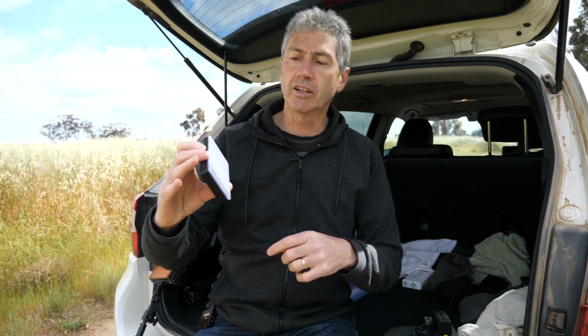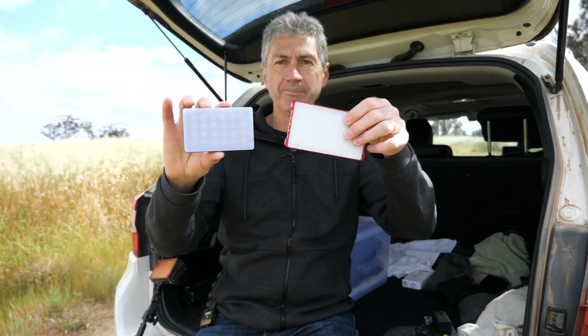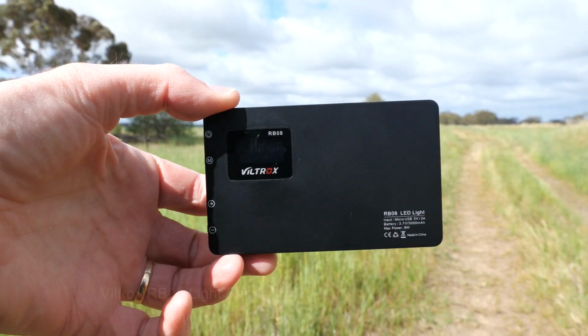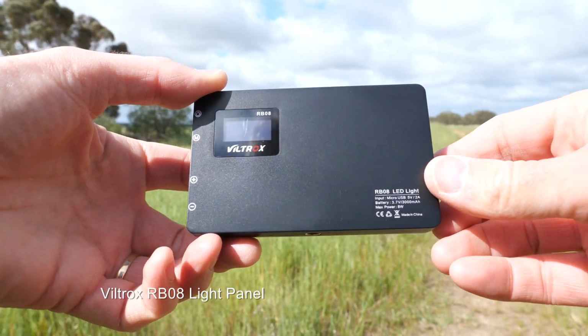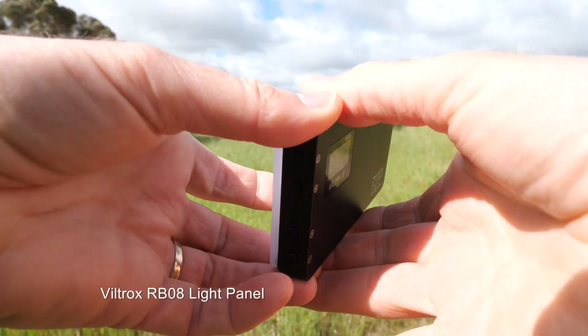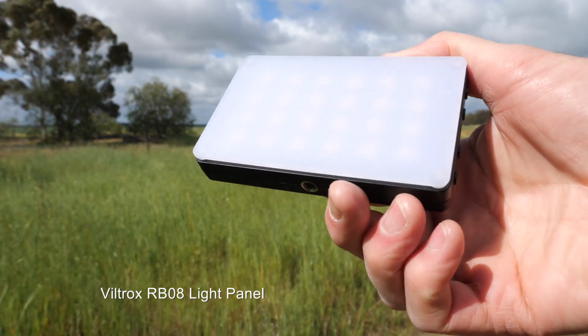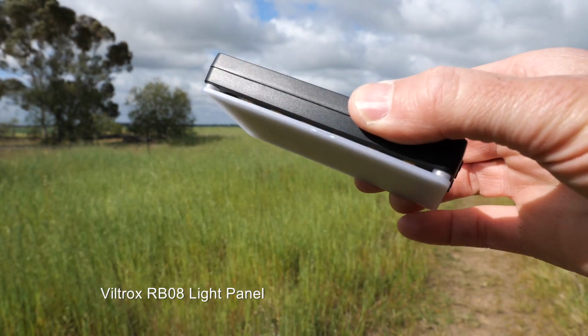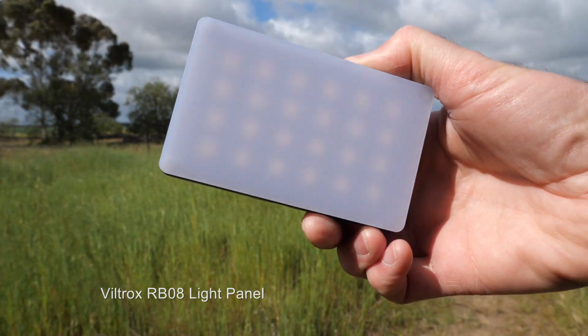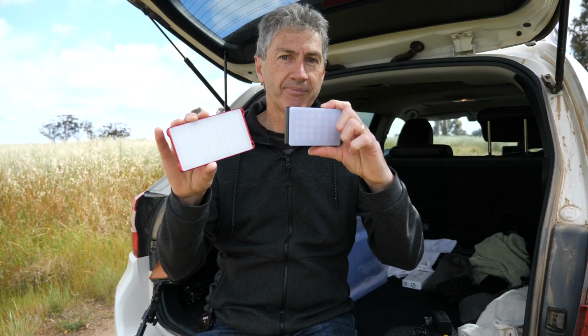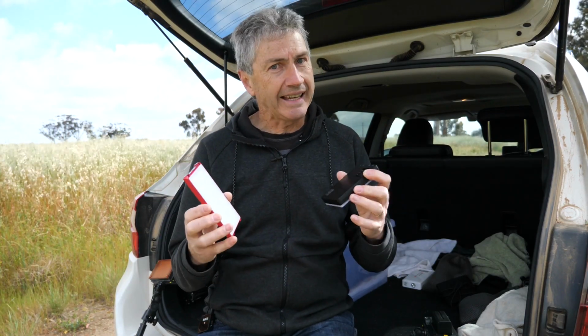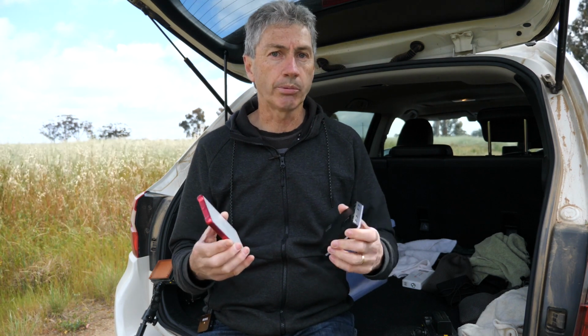RB08 LED light panel, a little bit smaller than the other one. This one only goes down to 10%, but it's useful if you need to light something at a little bit brighter intensity, which I don't often, but sometimes I do, and this wasn't very expensive. By the way, both of these lights I bought on eBay, so they're not that expensive if you look around and shop around.